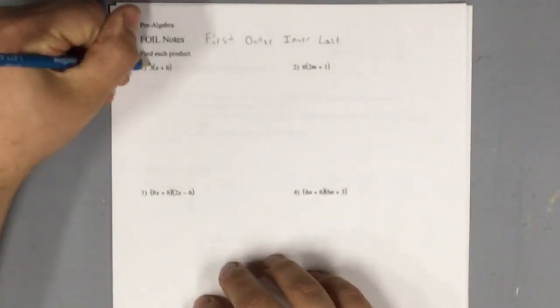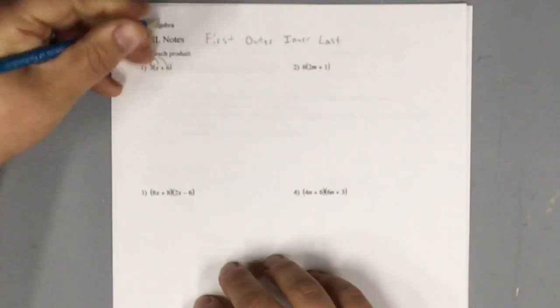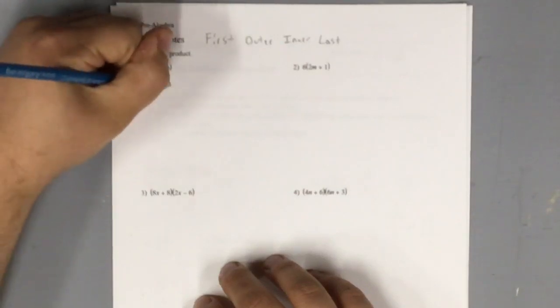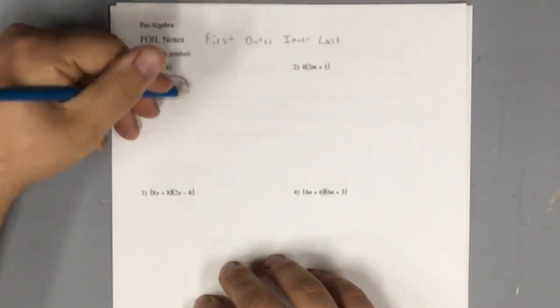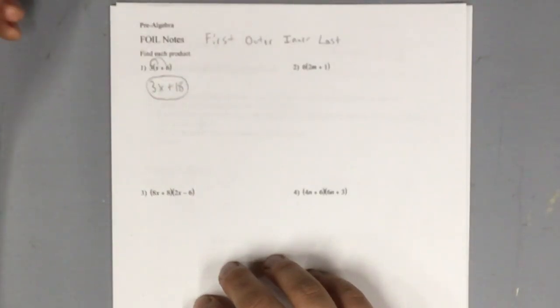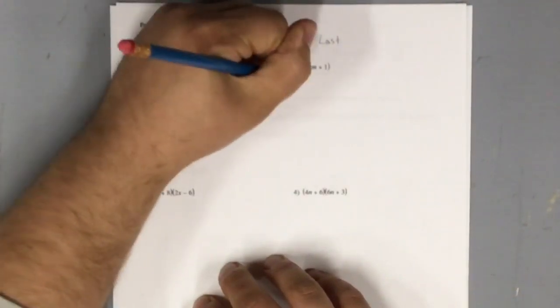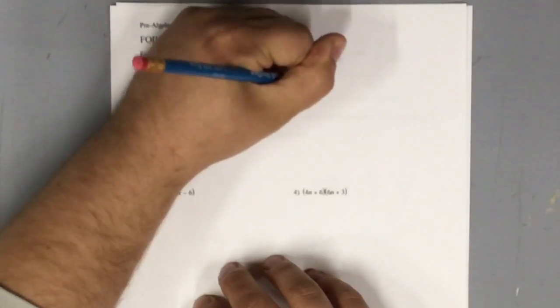These first two problems start off really easy. It's just distributing. I want to multiply the 3 times x and the 3 times 6. So 3 times x would make 3x, and then positive 3 times positive 6 would make plus 18, and I'm finished. I can't combine these because 18 doesn't have x. You can only combine things that have the same letter. That's it. This next problem, 6 times 2m would make 12m, and 6 times positive 1 would make plus 6. That's it. I'm finished. Down here is when you're going to start doing FOIL.